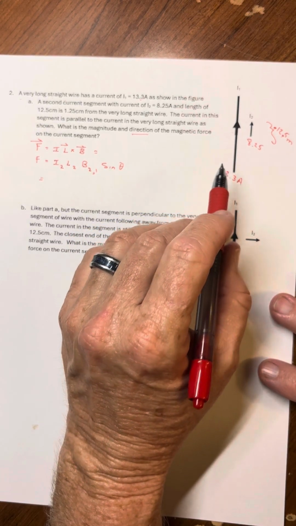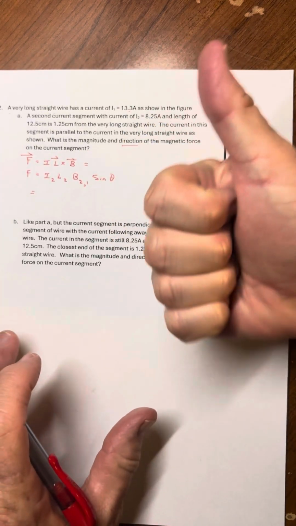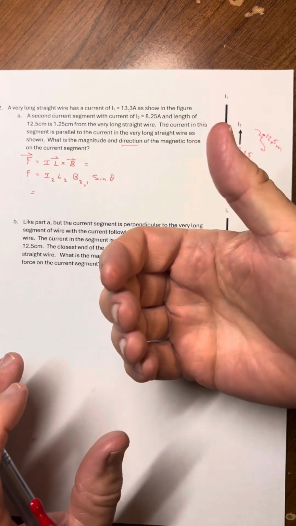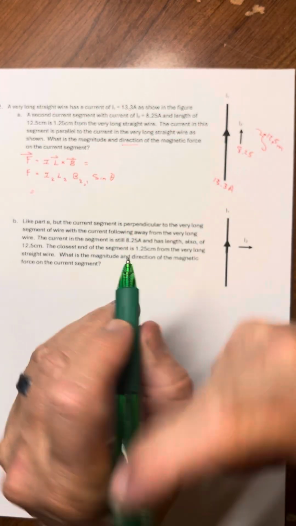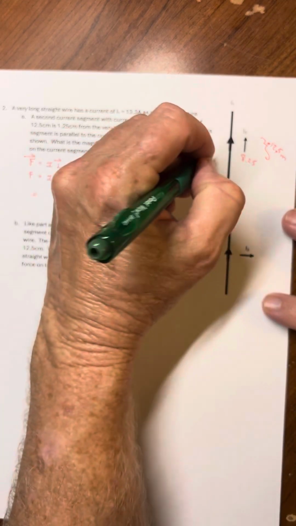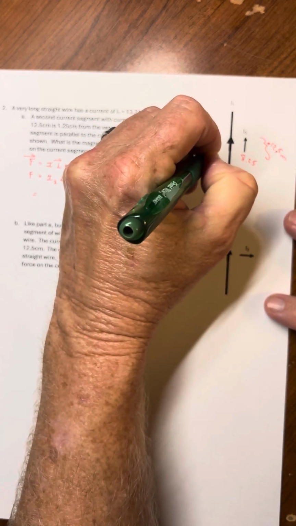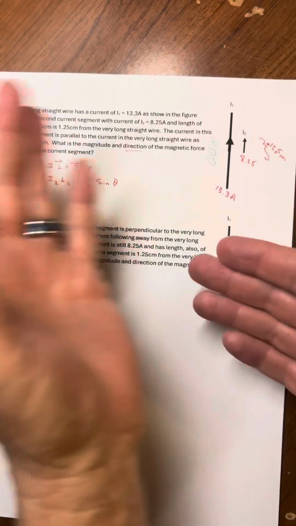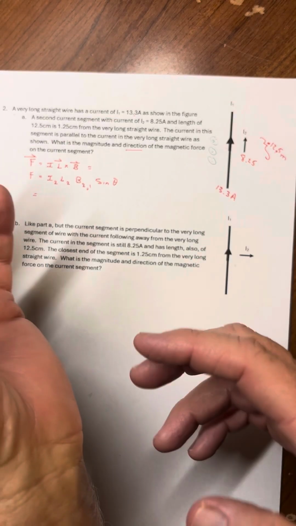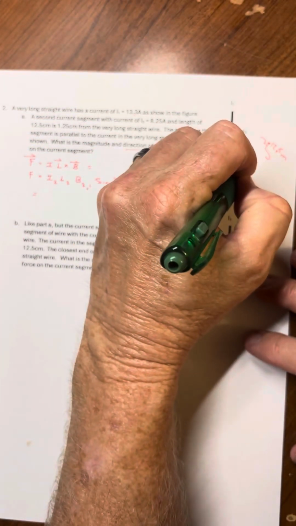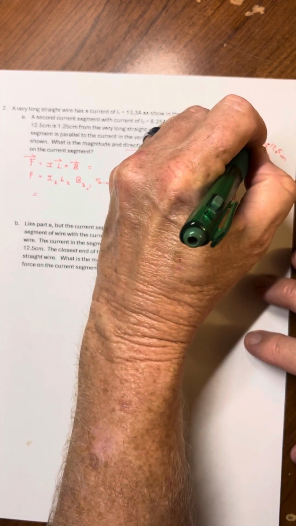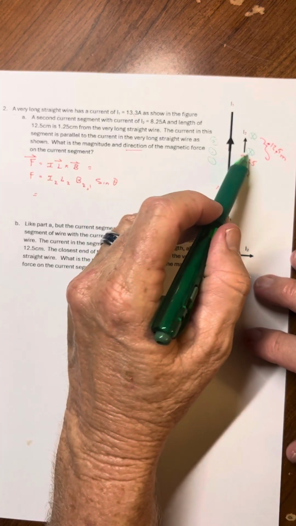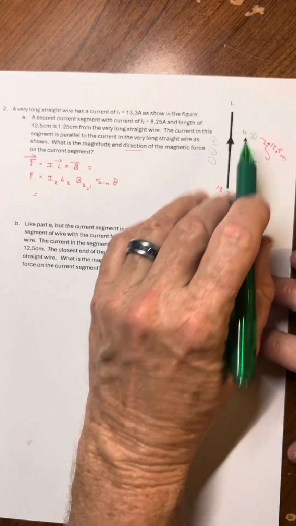And number 1, then, I would use what I've been calling right-hand rule number 2. Take my right hand and use my thumb for the current. So my fingers would wrap around, and using the traditional green, that would mean the field would come out of the paper over here on the left-hand side. But on the right-hand side, it would be going inward. And that's the part I care about. So it's going inward. And the current's going up.